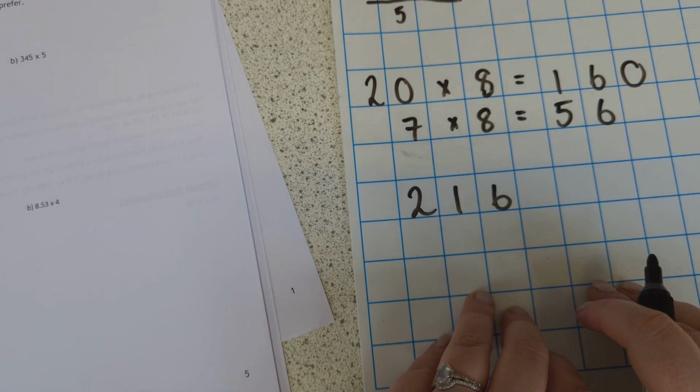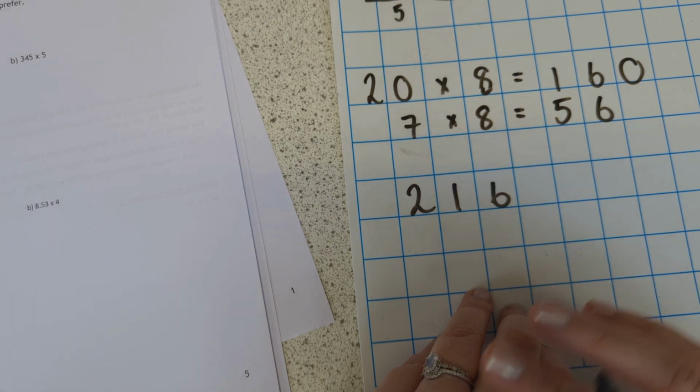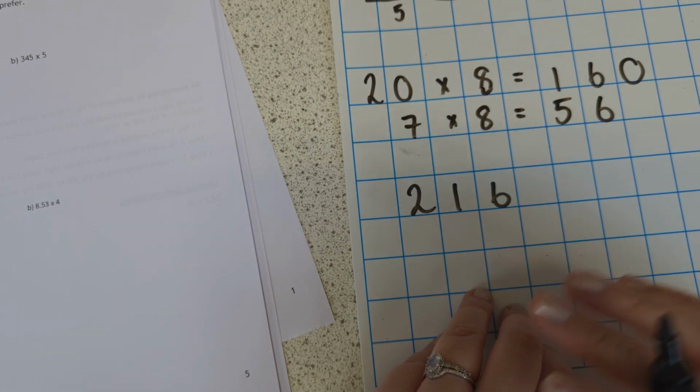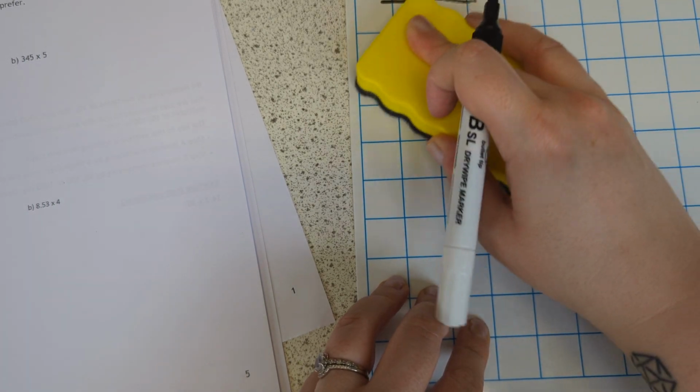Okay. So it's really up to you how you go about this. There, as I said, are multiple different ways you can do it. It's up to you to find the way that you prefer.